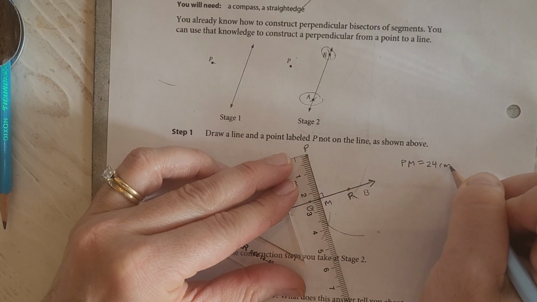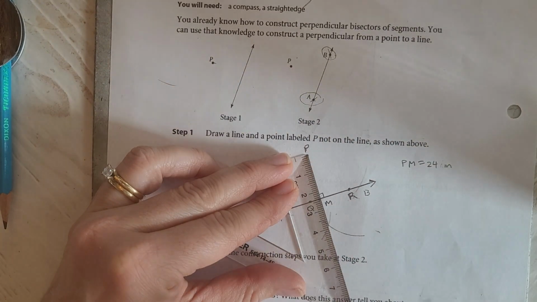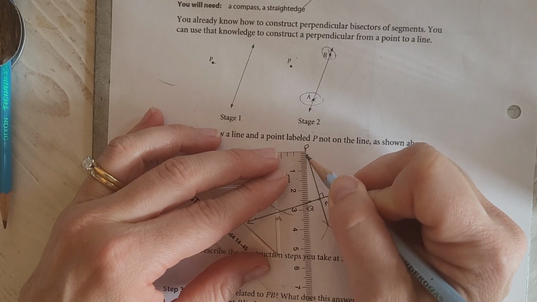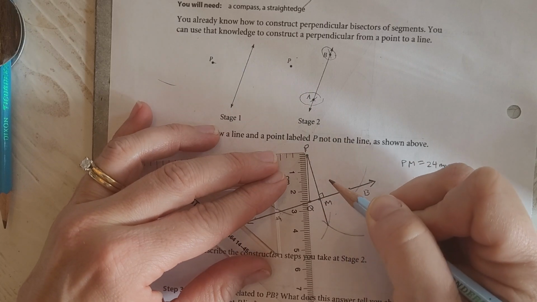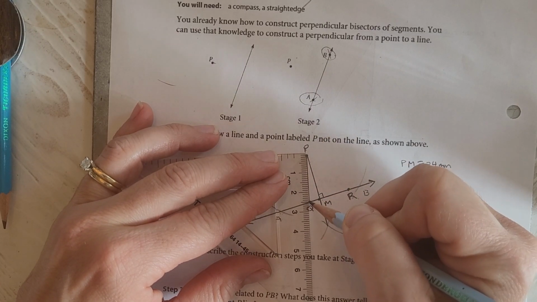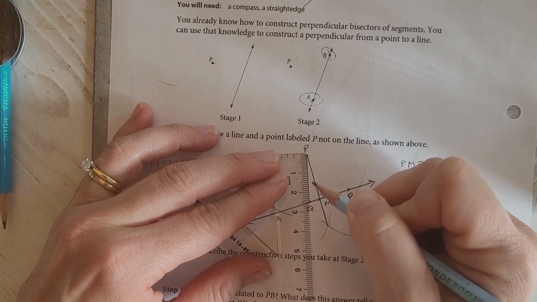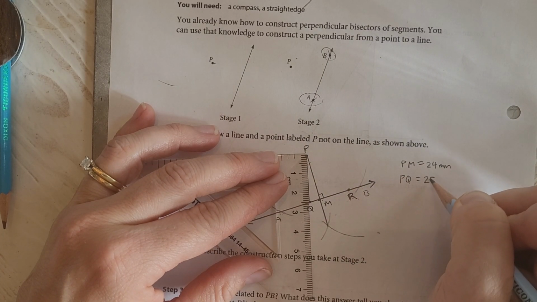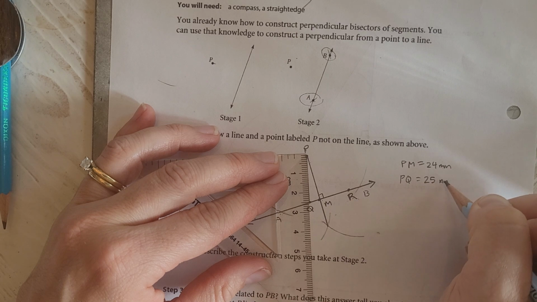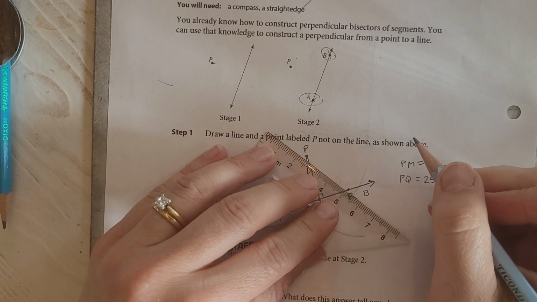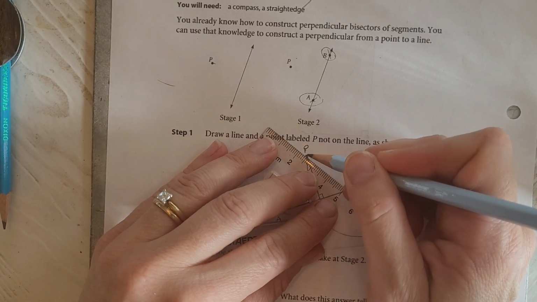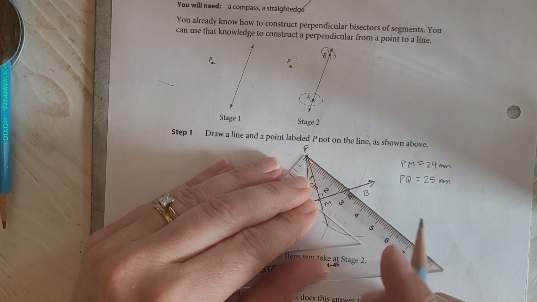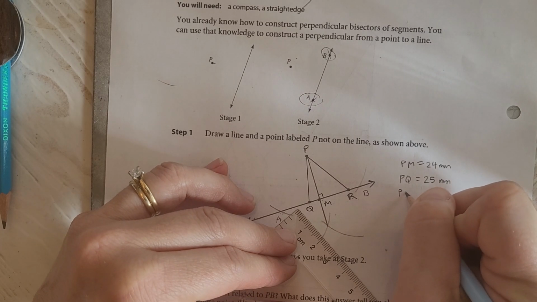24 millimeters, excuse me. From P to Q, I could draw a segment if I wanted and then actually measure that segment. Probably more accurate. This looks like it's 25. So PQ is 25 millimeters. Goodness. What do you think, guys? PR should be even longer. Looks longer. I would say that's about 28.